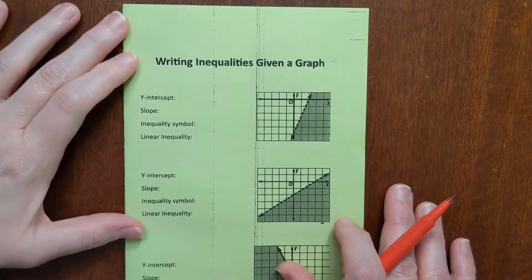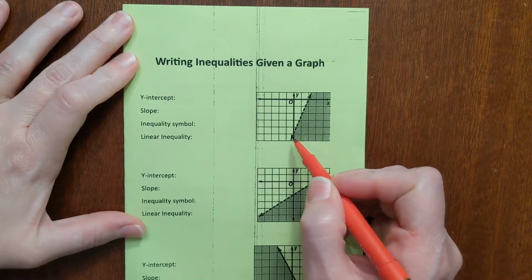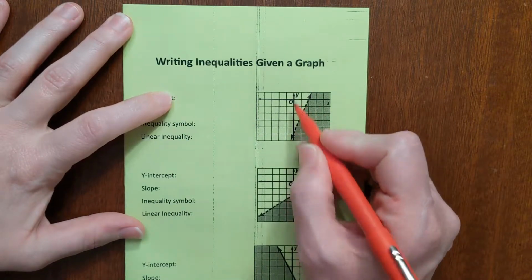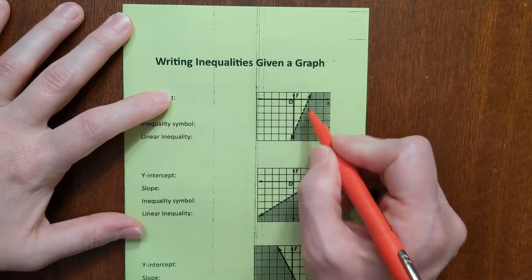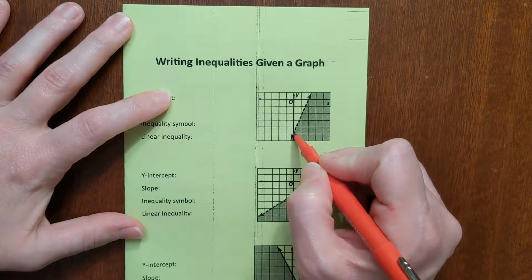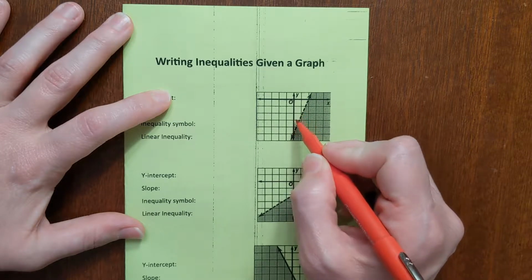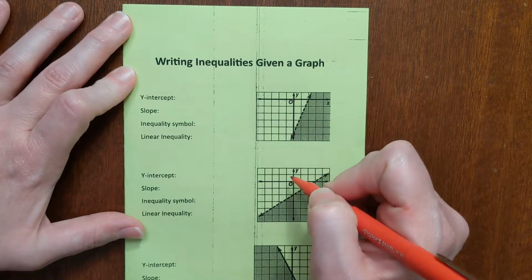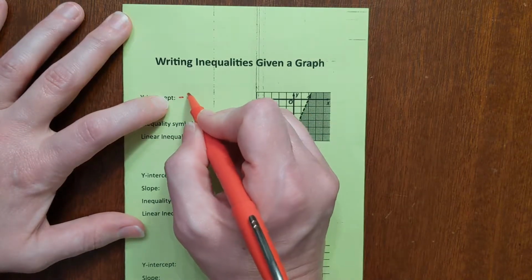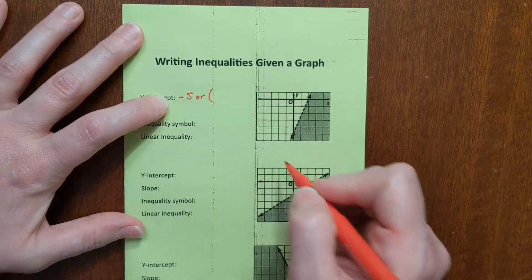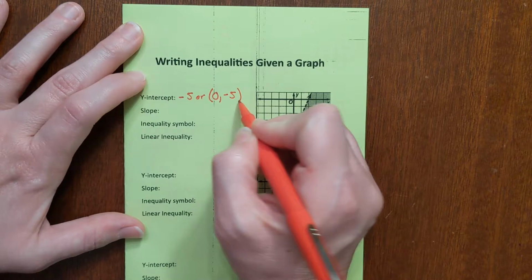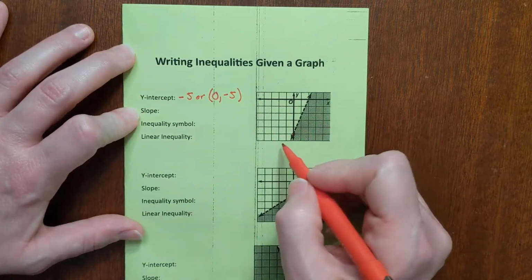So look at your graph. The first thing you do is identify where it is crossing the y-axis. So this line here, as you can see, is crossing at this point right here. So that is 1, 2, 3, 4, 5, -5, because we started at the origin, we went down. So the y-intercept is -5, or we can always write that as a point too, right? 0, -5.